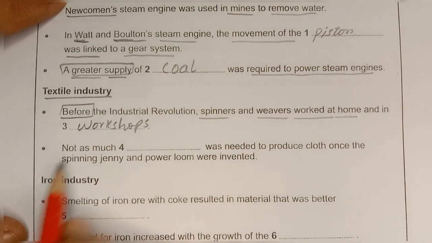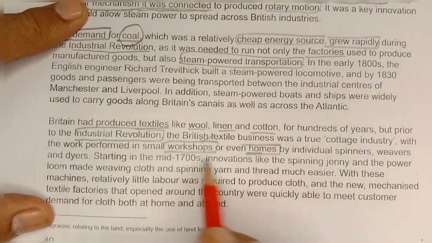Let's move toward the next one. I have shown you everything. One thing is home, the other one is workshops. That is given. Next one.